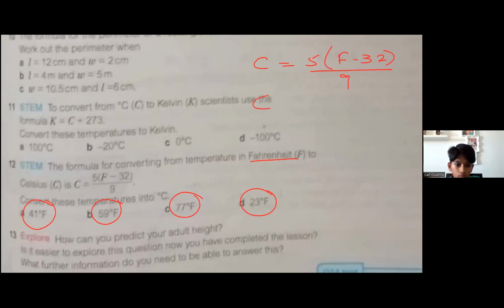Let's try the first one. C will be 5 bracket, what is the value of F? 41, which is given, right? 41 minus 32 divided by 9. First of all, we will solve whatever comes inside the brackets. This is what we have learned in BODMAS also. So 41 minus 32 will give us 9.